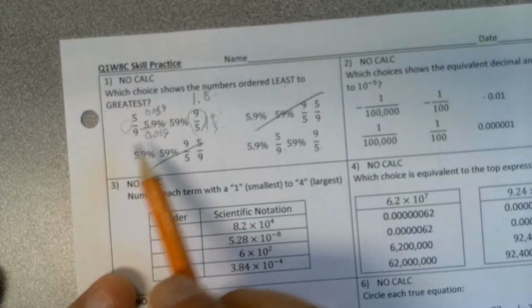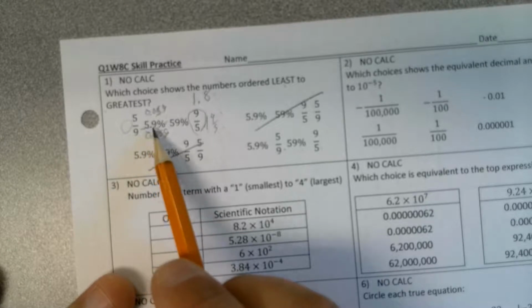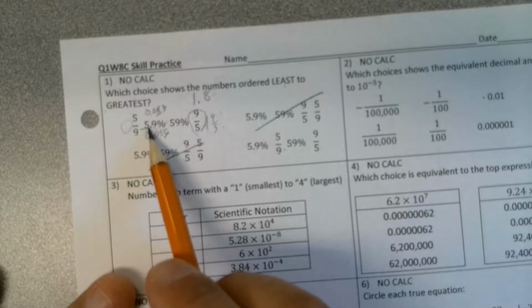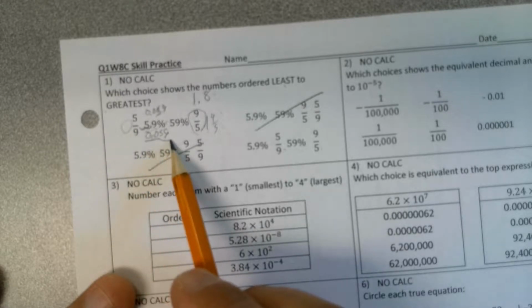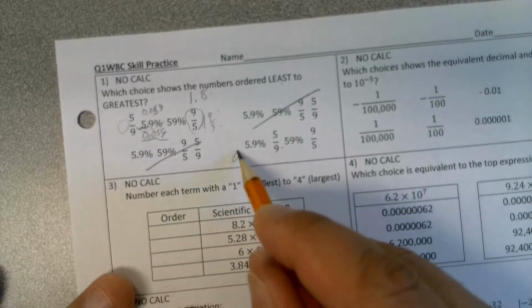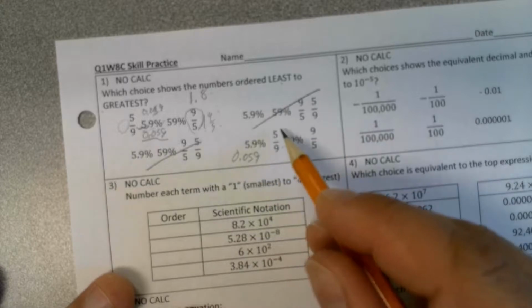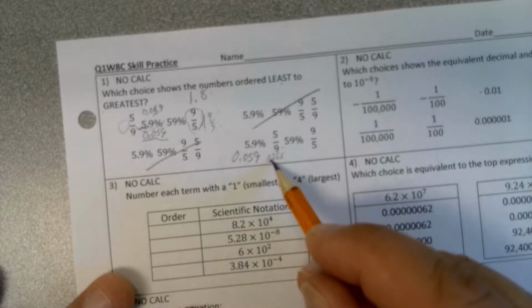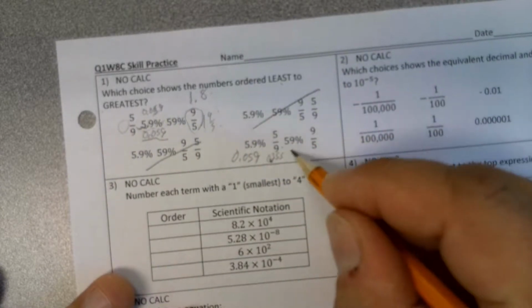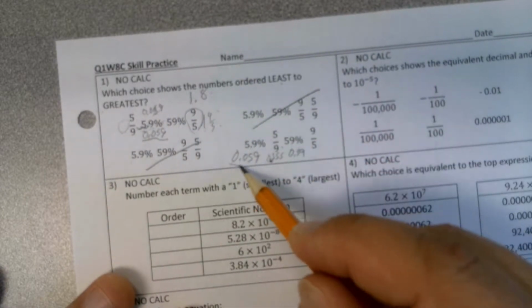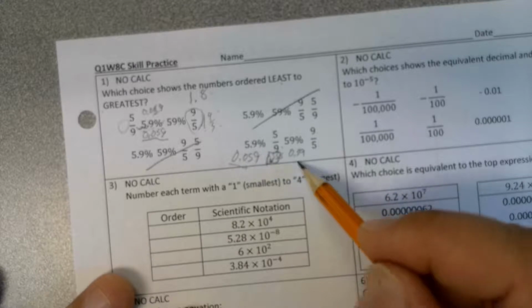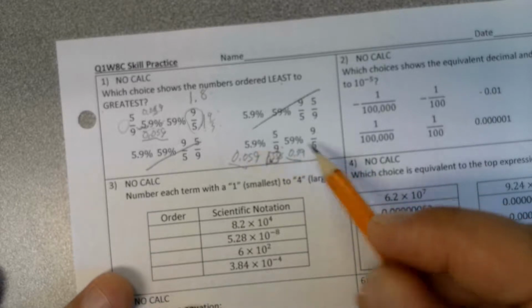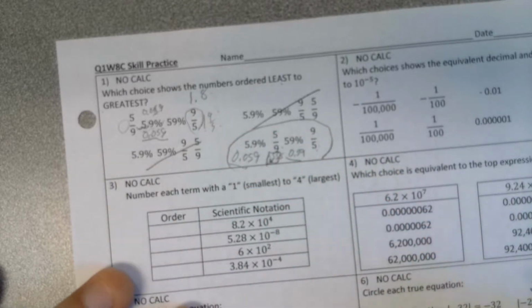Now I'm looking at this 5.9%. That's almost nothing because when you slide the decimal over twice you get 0.059. So 0.059, 5/9 is 0.5555 repeating, and 59% is going to be 0.59. So 5 cents, 55 cents about, and 59 cents, and then $1.80. It's going to be this bottom one.